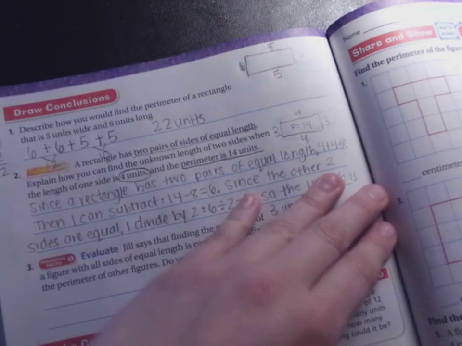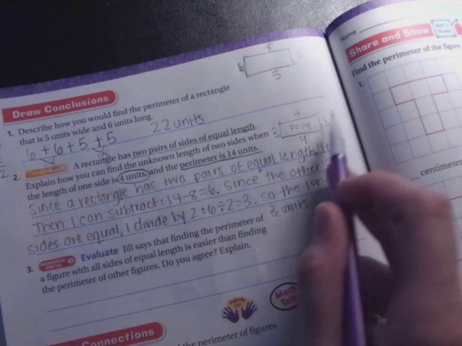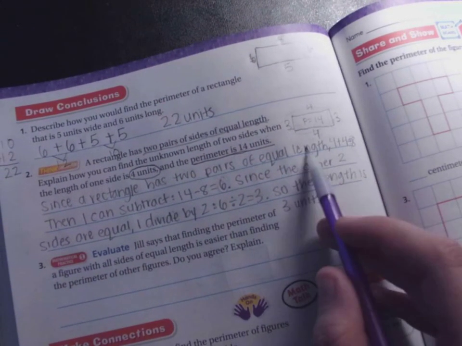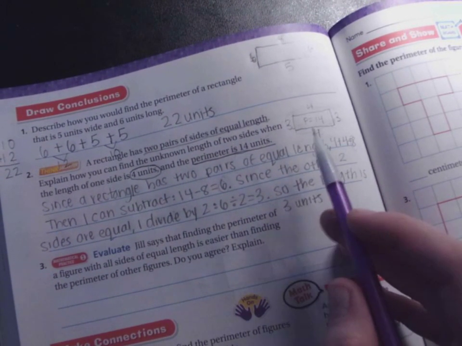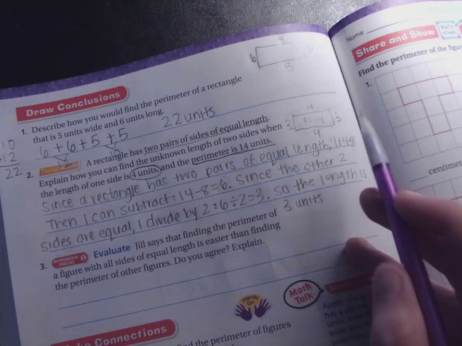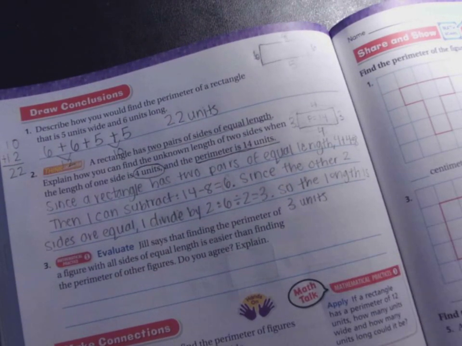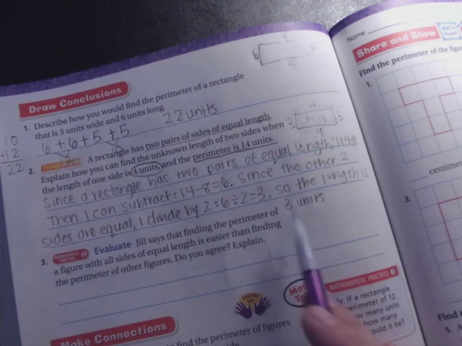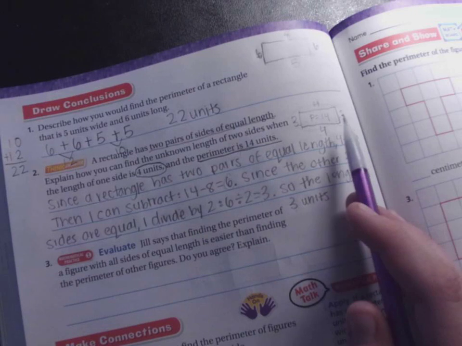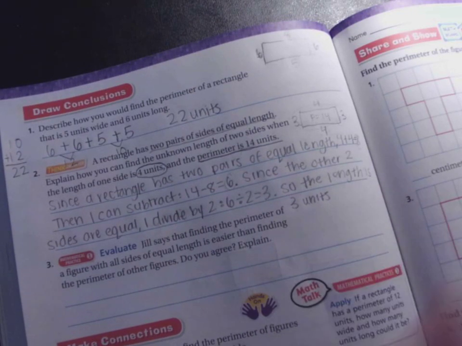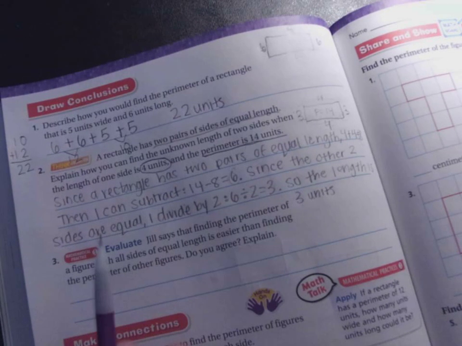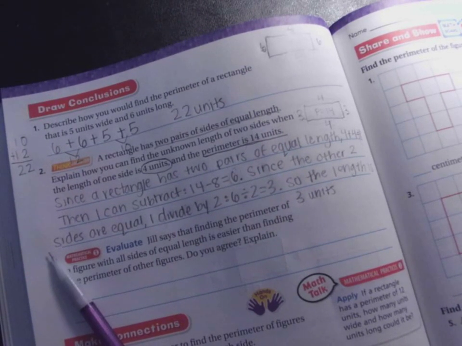One way to check your work is, okay, I got 3 units, but let's see if that adds up to 14. So 4 plus 4 is 8, plus 3 more is 11, plus 3 more is 14. So I was right. If I got the answer 2 somehow, then I would say, oh, okay, well, I made a mistake when I was trying to solve that problem. I'm going to go back and check.